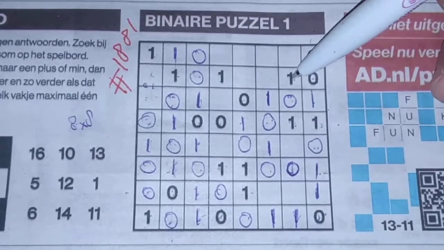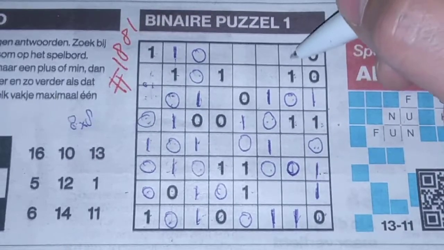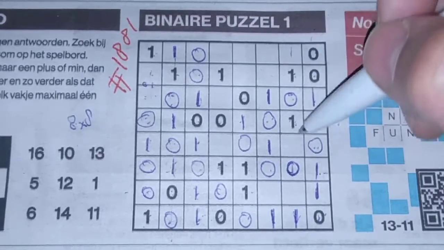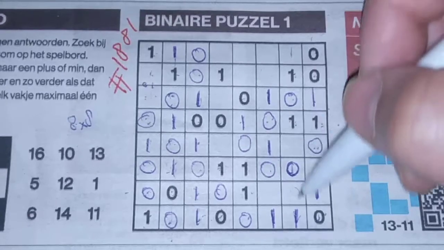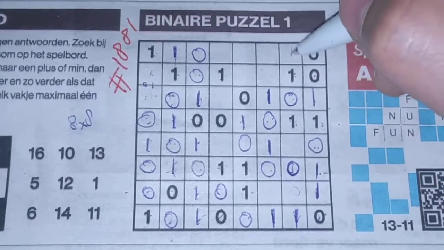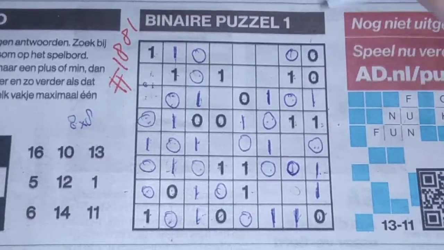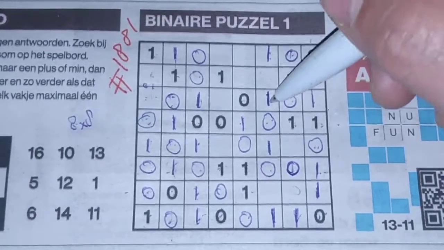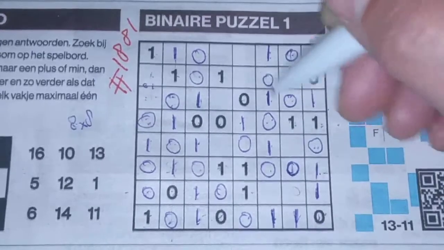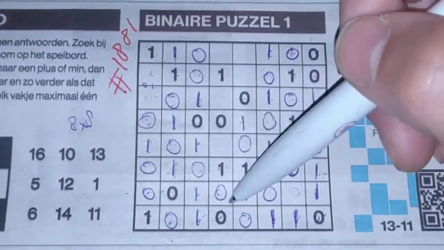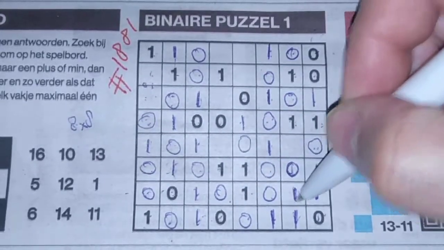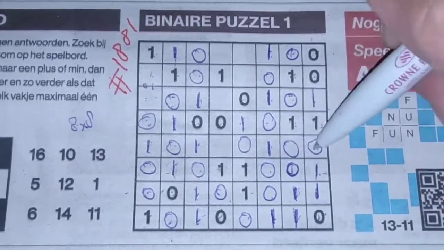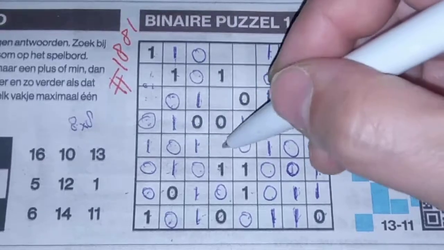1, 2, 3. If I place number 4 here, the fourth one, then we have 3 0's in a row in this column. Not allowed, so this cannot be a 1. This should be a 0. Double 0 here, 1 there, 1. We have here 4 ones, so the rest are 0's. We have here 4 0's, so the rest are 1's. We have here 4 ones, so the rest are 0's. We have here 4 0's, so the rest are 1's.